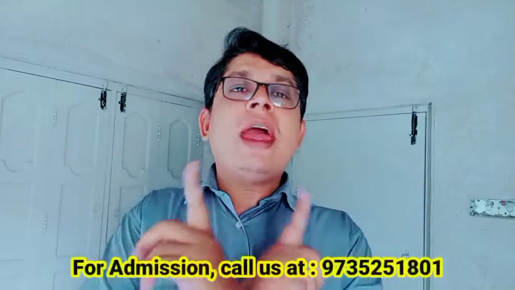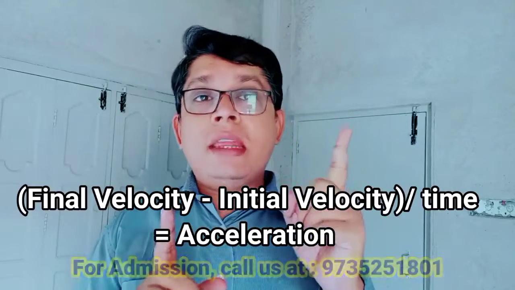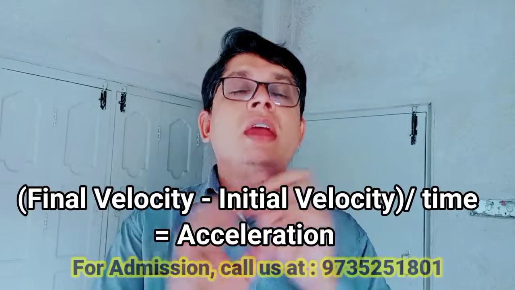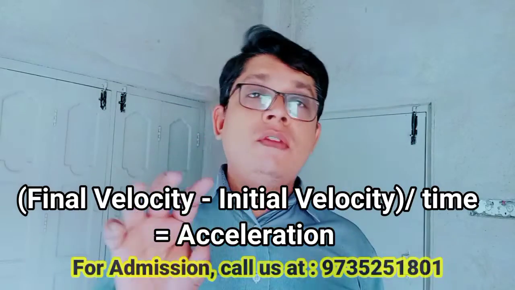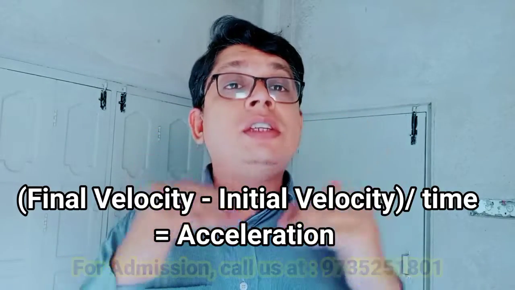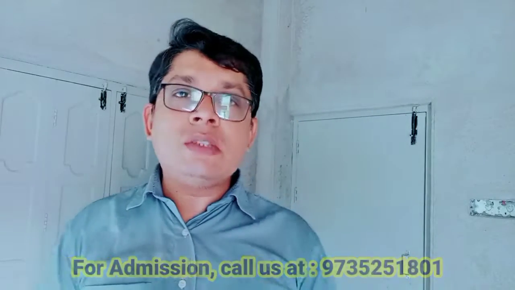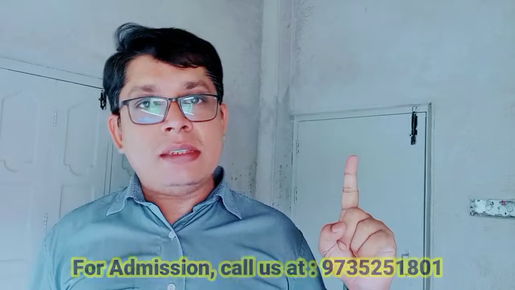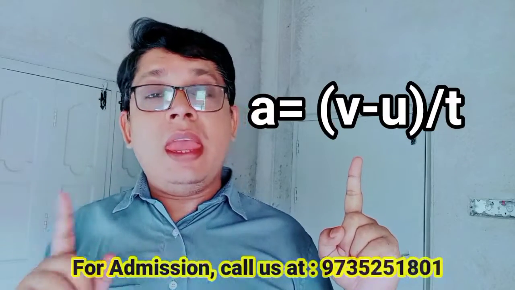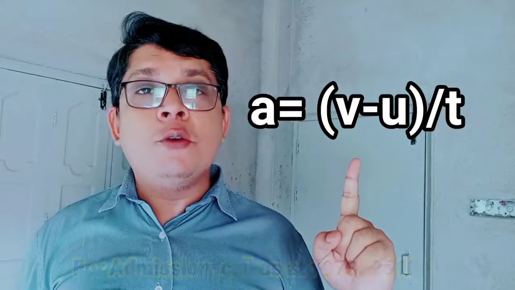Got it? Now if I try to subtract the initial velocity from the final velocity, divided by time, then we will get the actual acceleration. So that's why the formula for acceleration is given as a equal to v minus u by t.